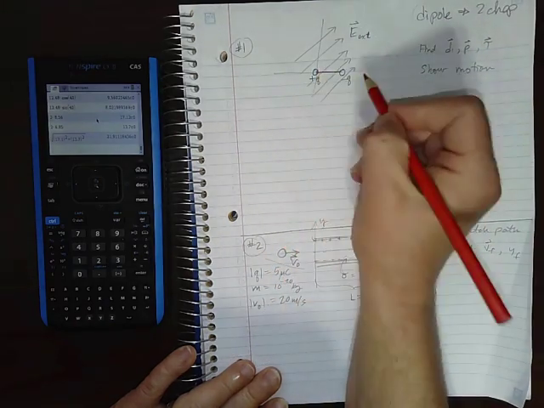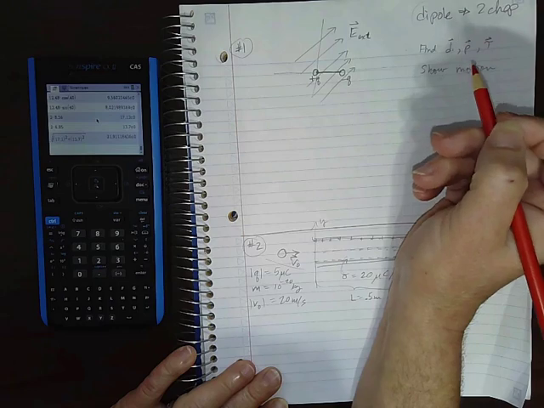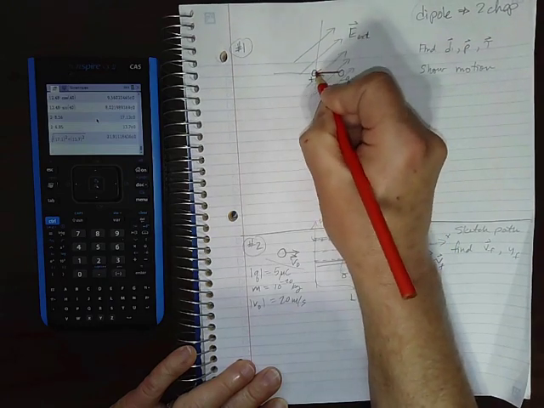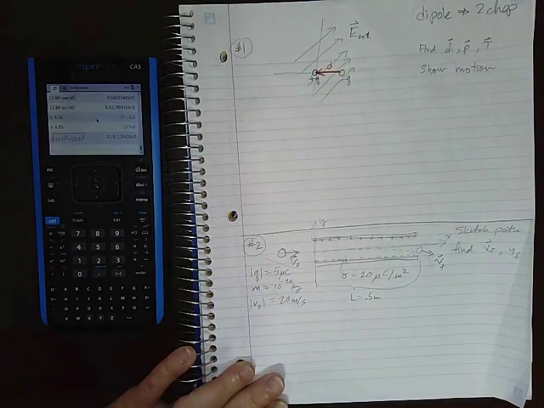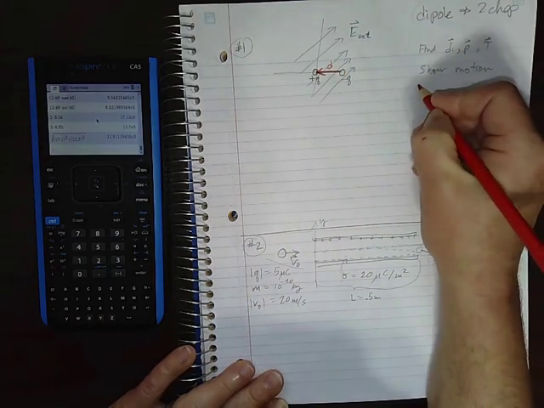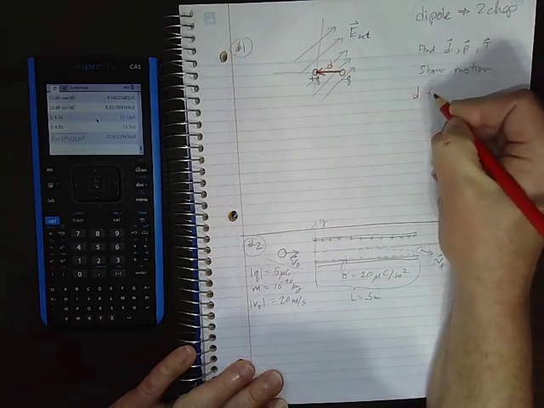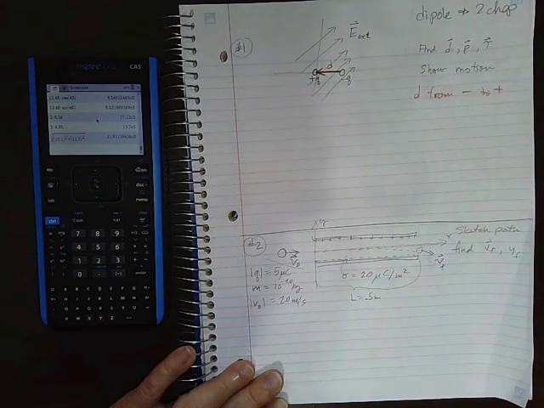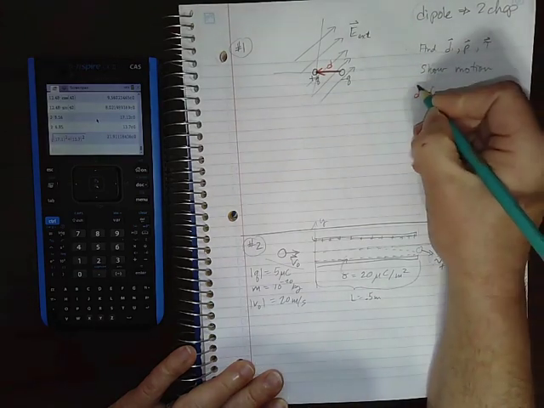So here's our little dipole. Our definition of our d vector is a vector that goes from the negative to the positive. So d goes from minus to plus. And so we're going to define a p vector. That was a d vector.